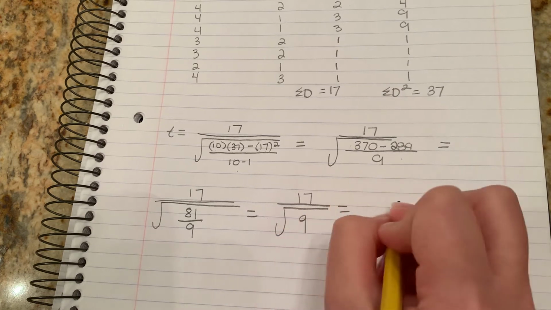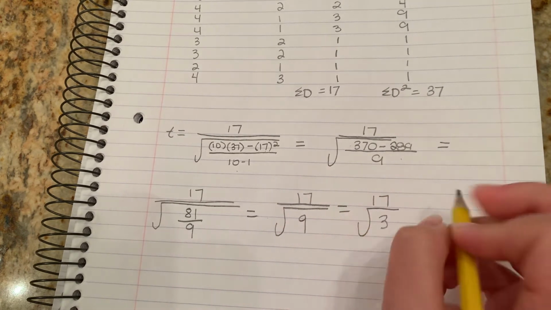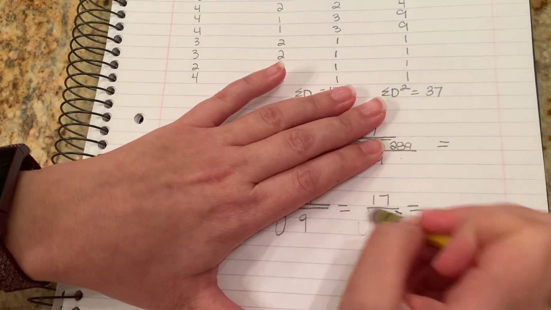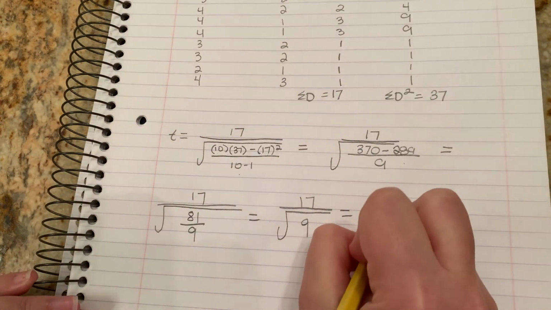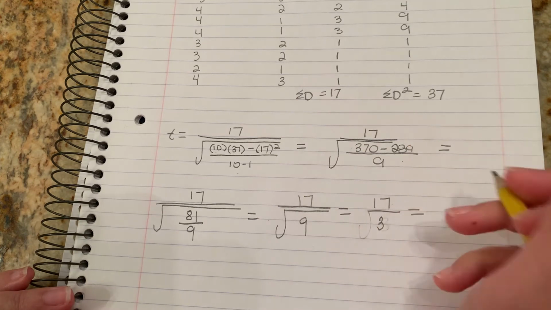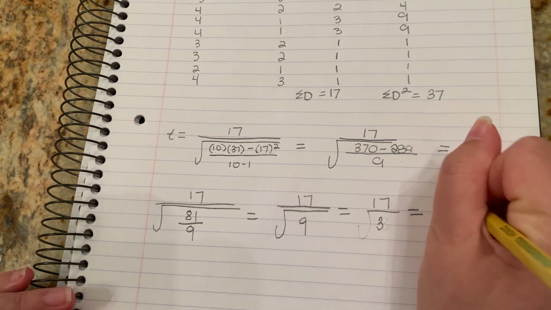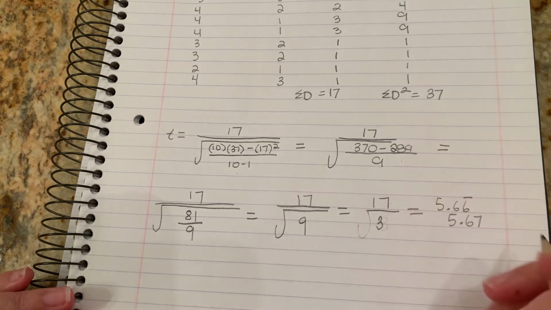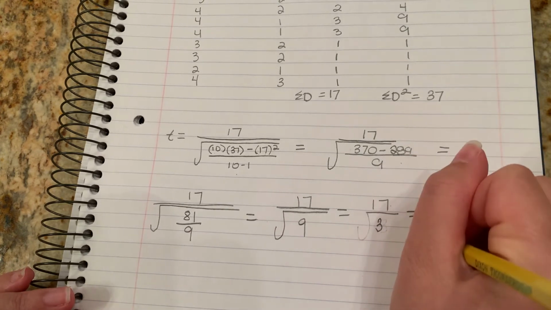And now we need to find the square root of 9, which is 3. So we end with, oh, sorry, that should not be there. See, easy to make mistakes. All right, so 17 divided by 3. So our final answer, when we take 17 divided by 3, it should be 5.66, and the 6's keep going. So you can keep it like that, or you can round 5.67. It doesn't really matter to me. So this is our final value, 5.66.